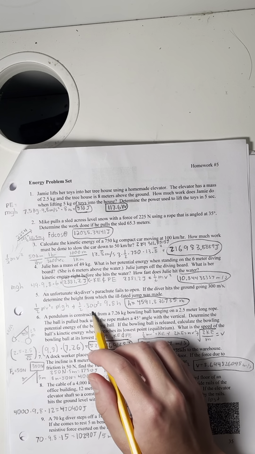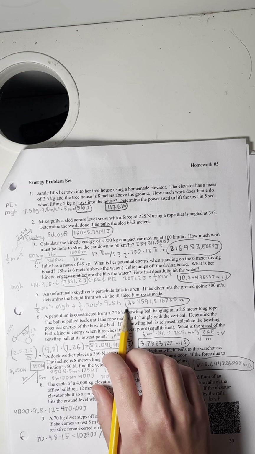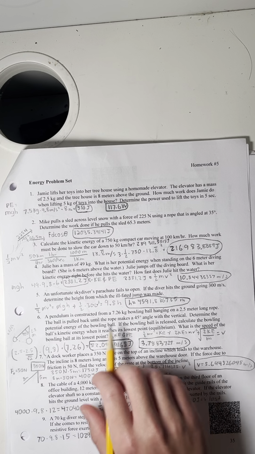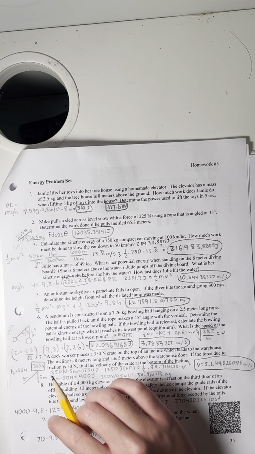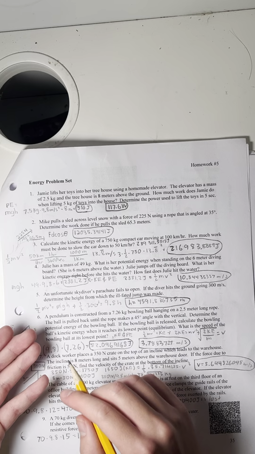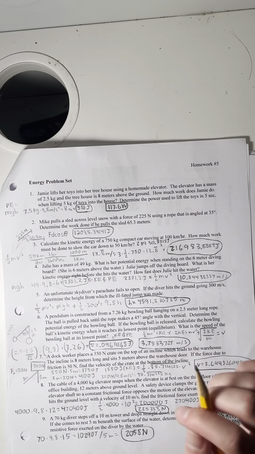So 1/2 times 300 squared equals 9.8 h, and our height is approximately 4,591.84 meters. And you notice that the problem doesn't say the skydiver's mass? It's because you don't need the mass, because what I just showed you is the mass actually cancels out.